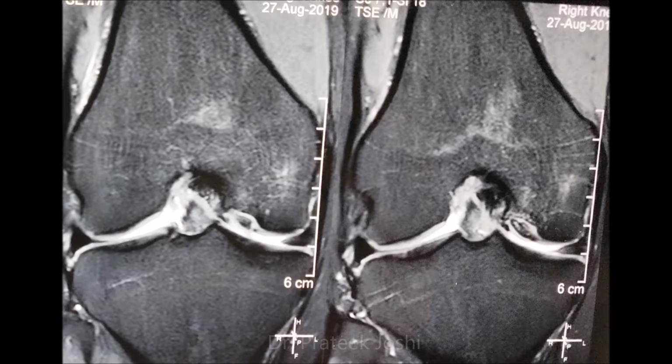Our patient is a 21-year-old man who is suffering from left knee joint pain with swelling since the last 1 year. This is the MRI showing classical involvement of the medial femoral condyle.